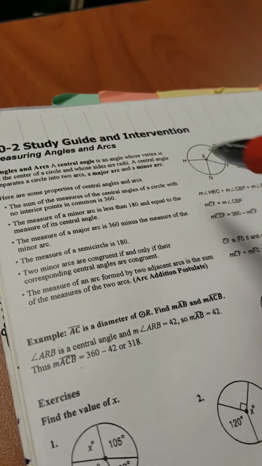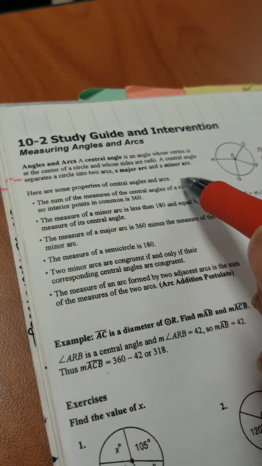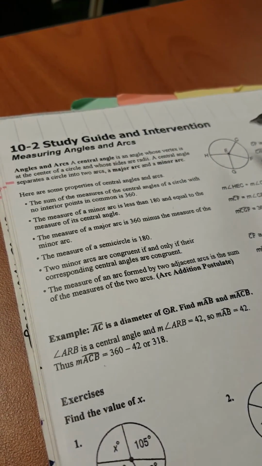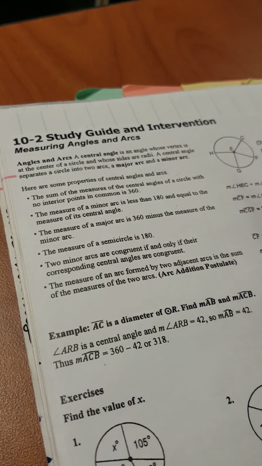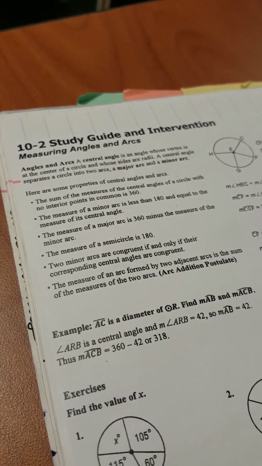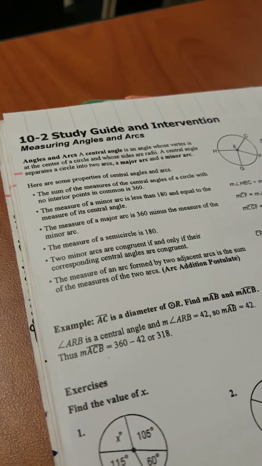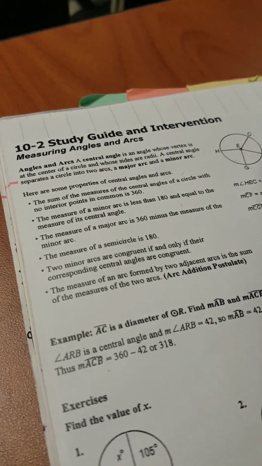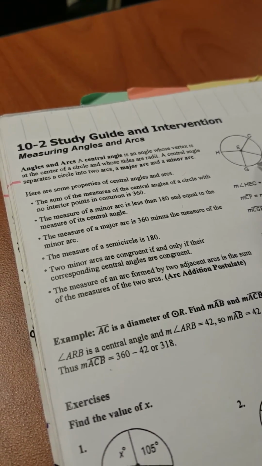Okay. Then we have something called major arcs and minor arcs. The arcs will be the outside of the circle here. The minor arcs are the ones that are going to be less than 180. And then you have the major arcs, which will be more than 180. Usually when I talk about a minor arc, it's only going to have 2 letters. You see this one right here? You see this little arc above the GF? That tells you I'm talking about this one here.